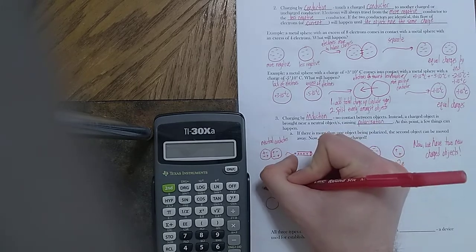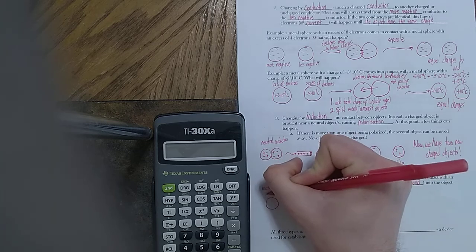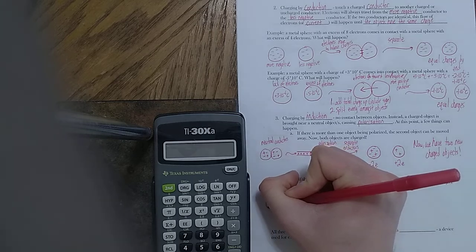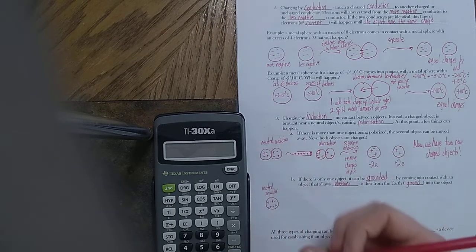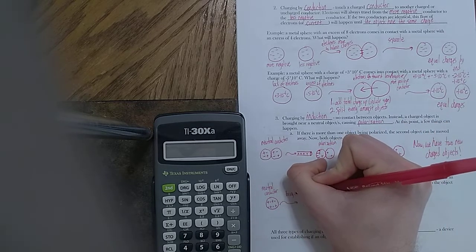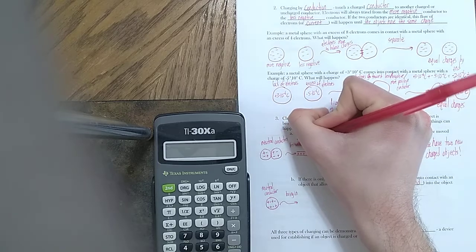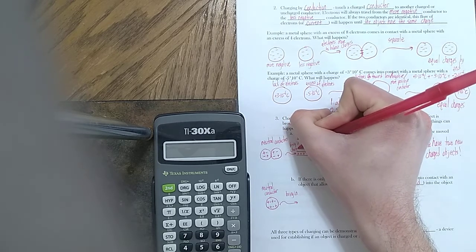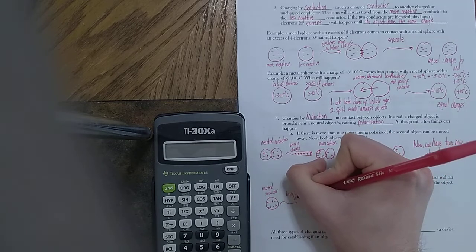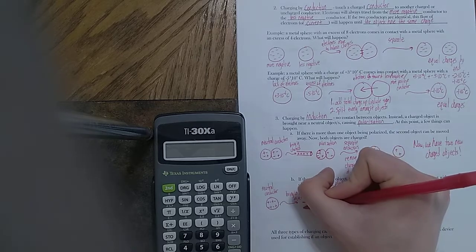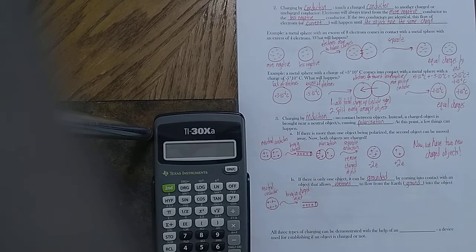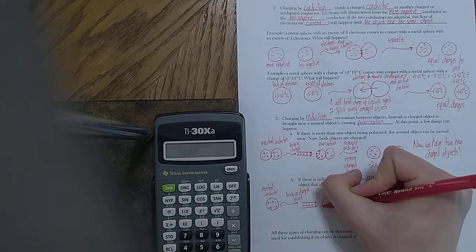So let's say you have another neutral conductor. We know it's neutral. It has even amounts of positive and negative charges, in this case 4 and 4. Once again, we're going to bring in a charged object. So it starts the same way, except this time we only have one object. So I'm going to do the same thing. I'm going to bring in a charged object, positively charged. We're going to get some polarization here.